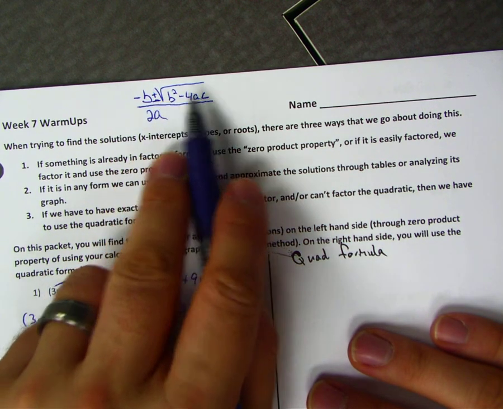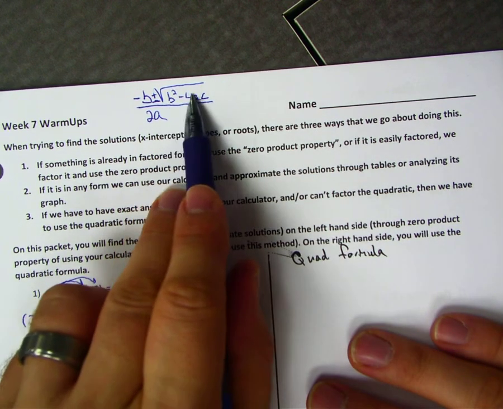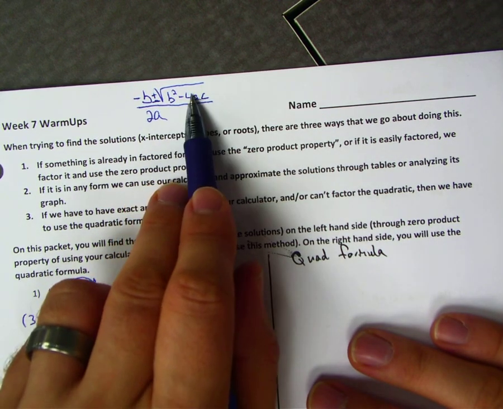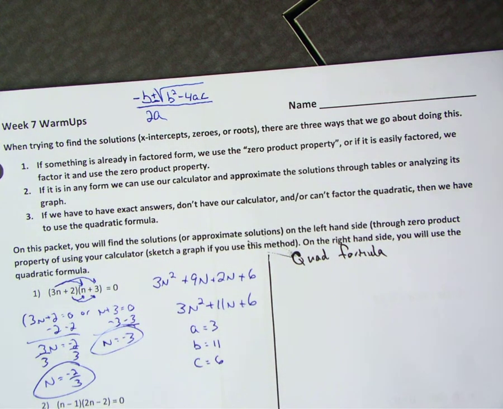Remember, we talked about this yesterday. If this was 0, you only have one solution. If this is negative, you can't take the square root of a negative, so you would have no solutions. That's where it'd be above or below the x-axis, alright, and never cross it.